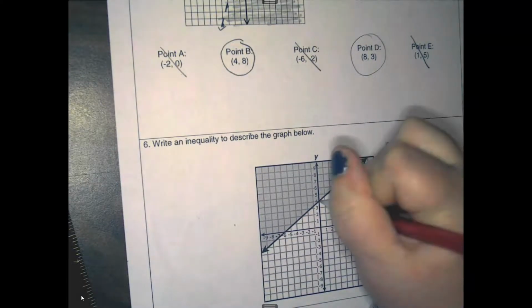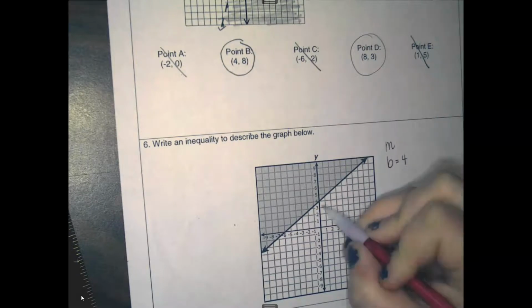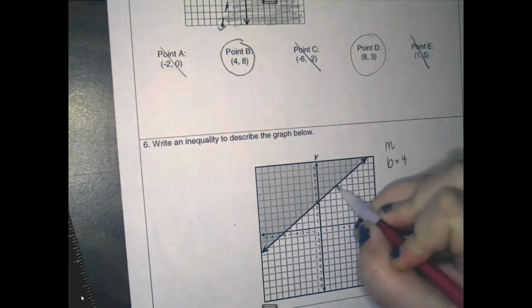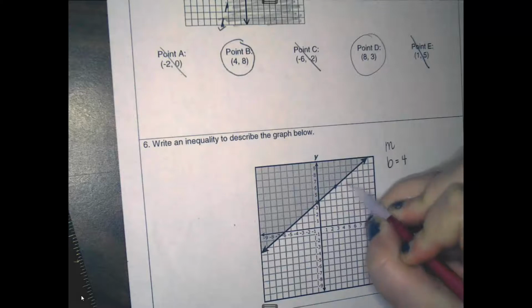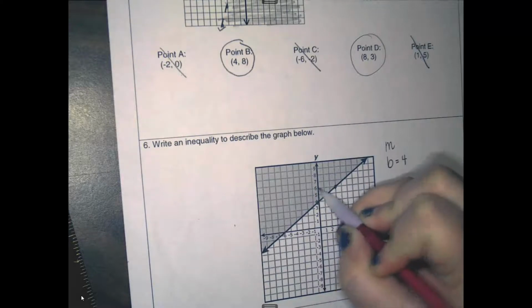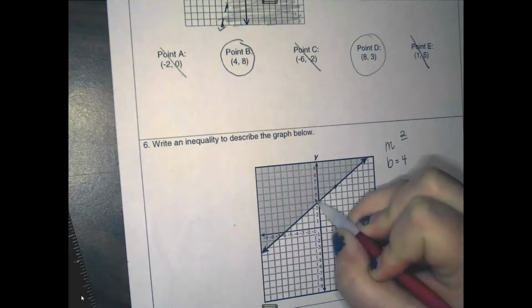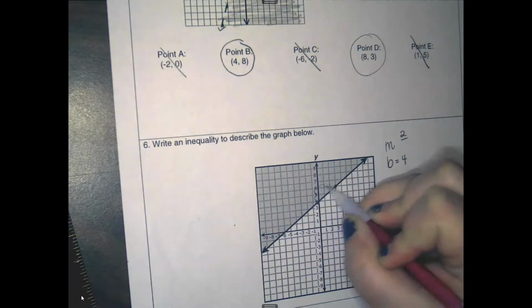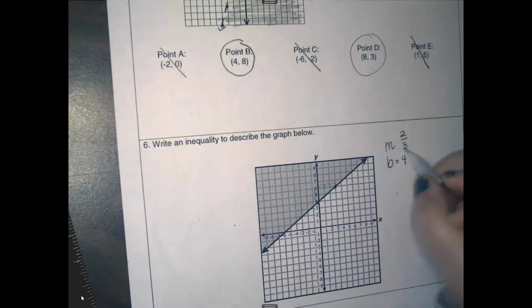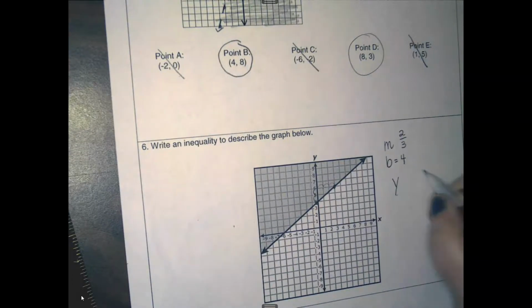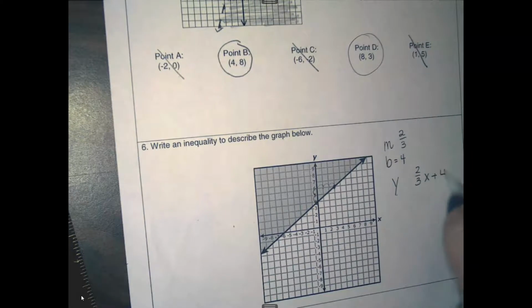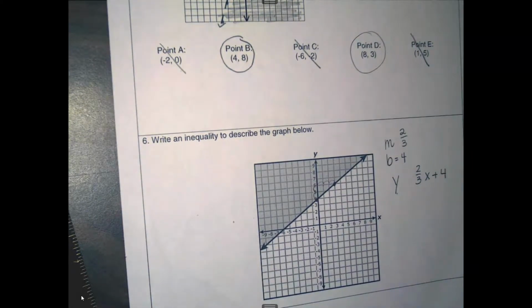My y-intercept's 4, and my slope is rise 2, run 3. So now it's going to be y, and I know it's going to be 2/3 x plus 4. Okay? All right, all I've done so far is find my slope and y-intercept and plug them into their respective spots.